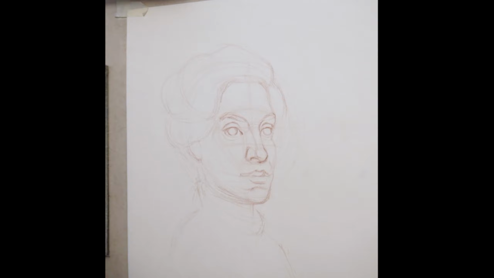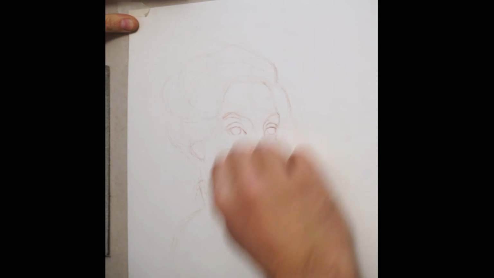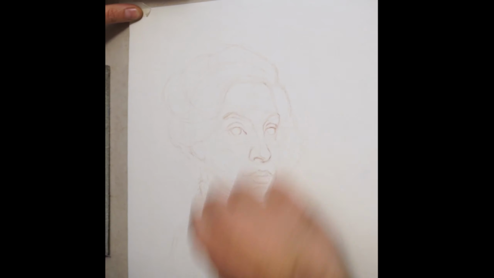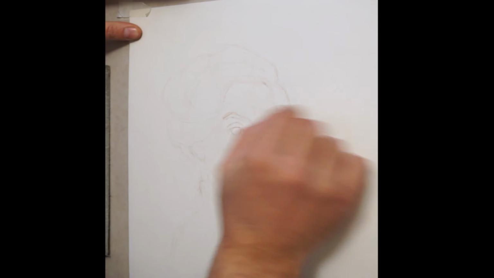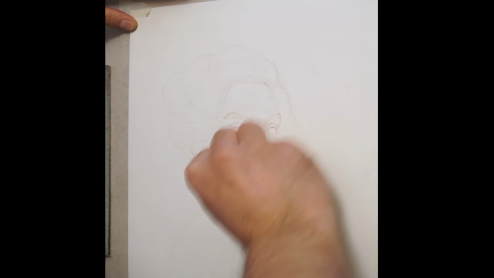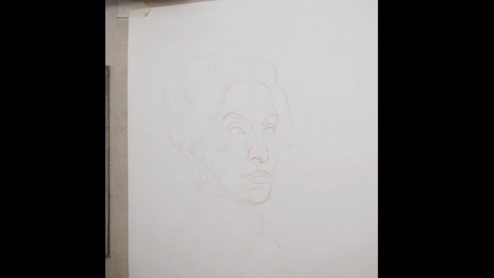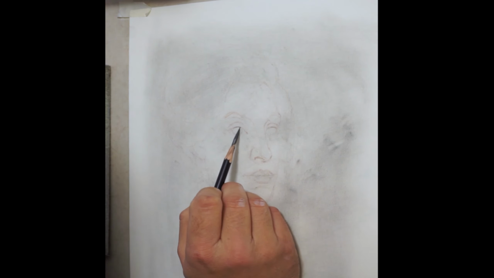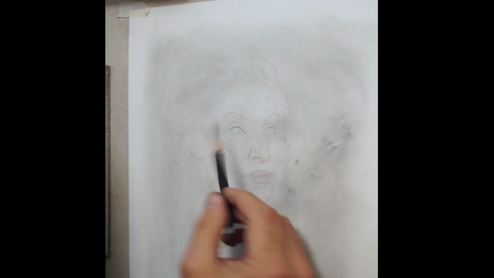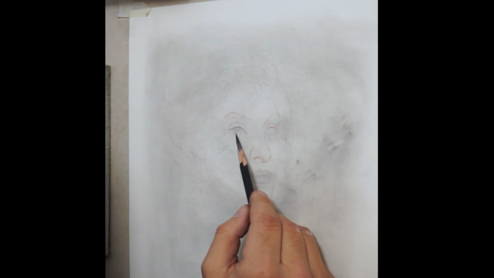Okay, so here I'm actually just starting out. I've created a really rough block-in, and a more precise drawing beforehand, before starting to work with graphite, just to get all the proportions and geometry of the head correctly. And at this stage I'm actually just washing it out so it doesn't interfere with the final drawing.